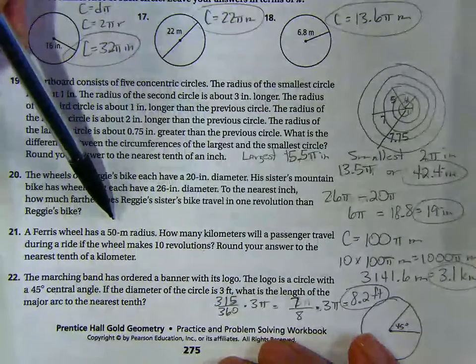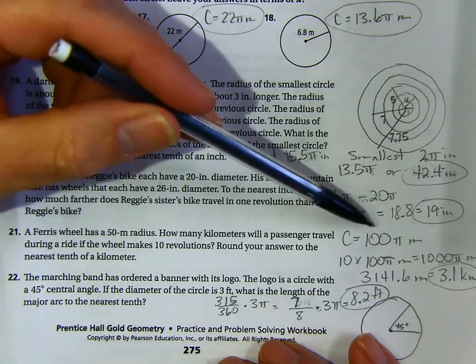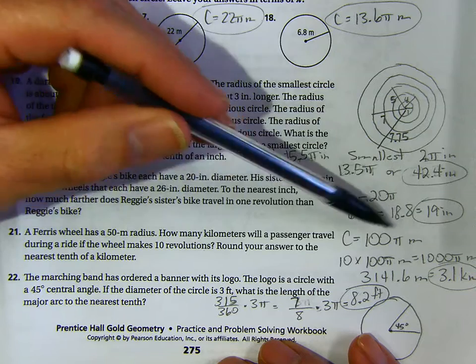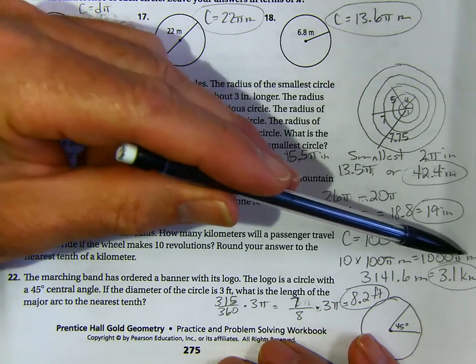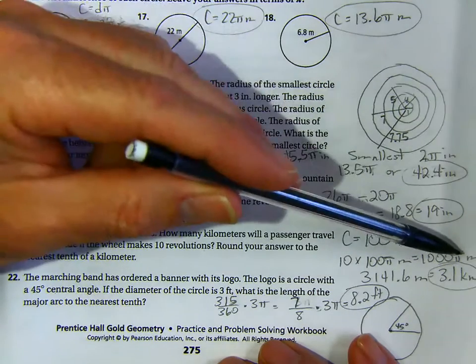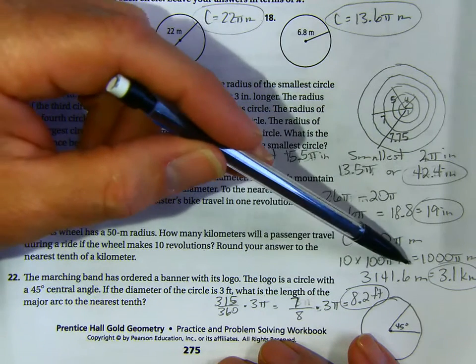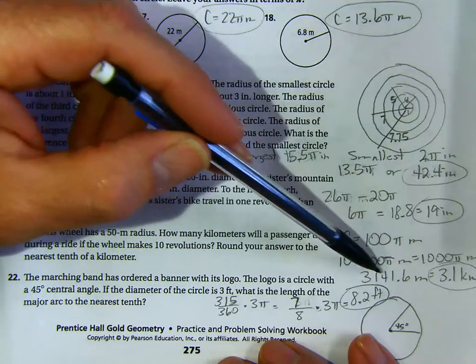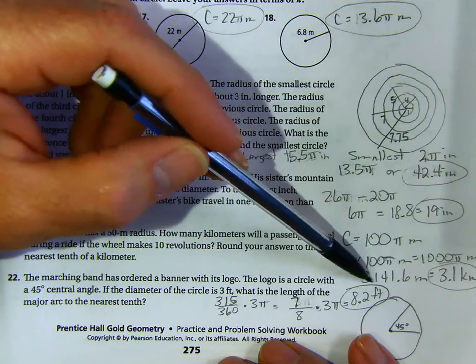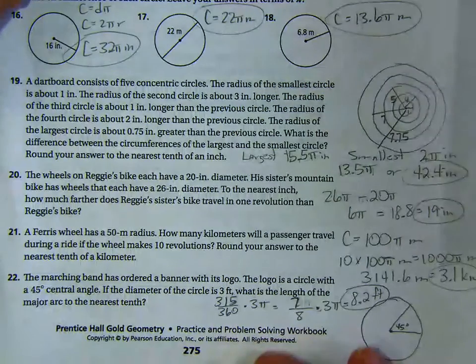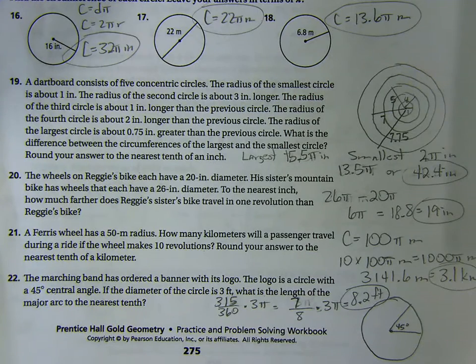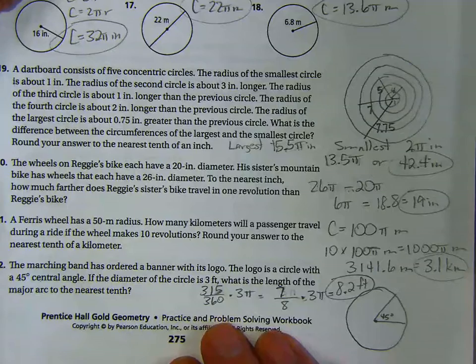Remember, because if its radius is 50, the diameter would be 100, so 100 pi meters. 10 revolutions would mean that's 1,000 pi meters. 1,000 pi meters is 3,141.6 meters. And then, of course, we convert those meters to kilometers by moving our decimal 3 places, and we get 3.1 kilometers. Okay, so that's how I solved that one.